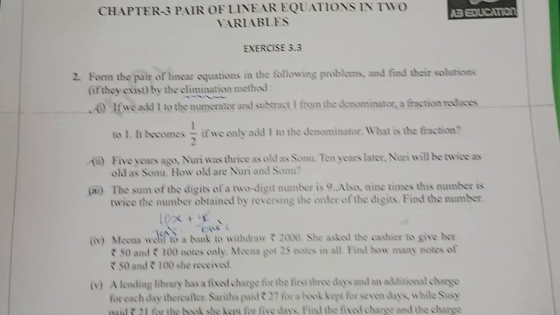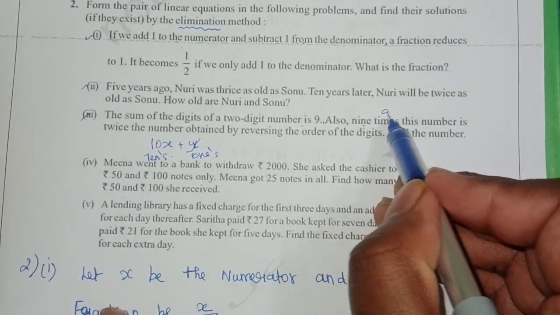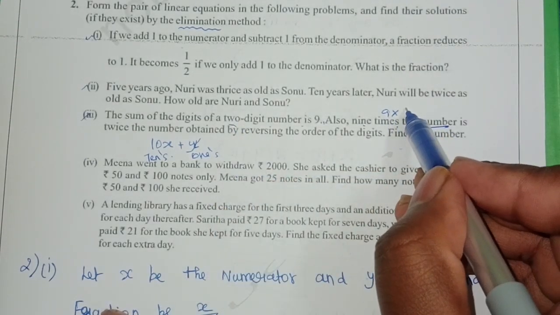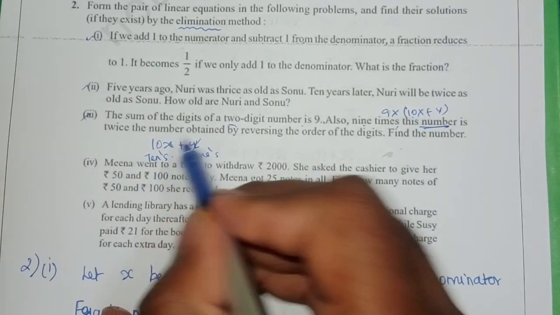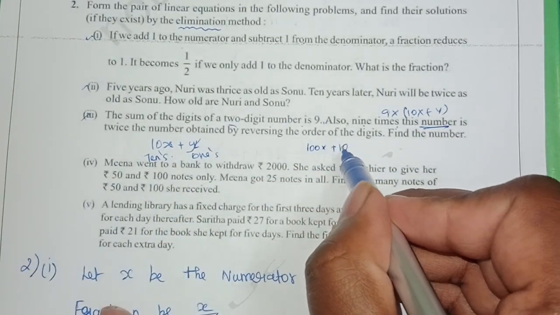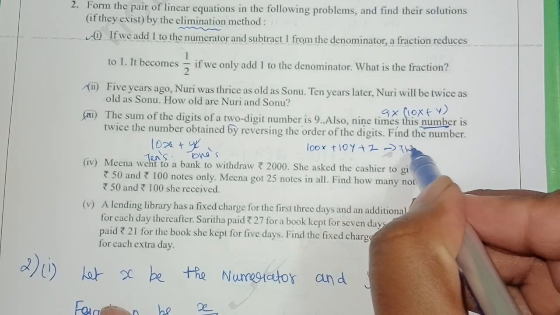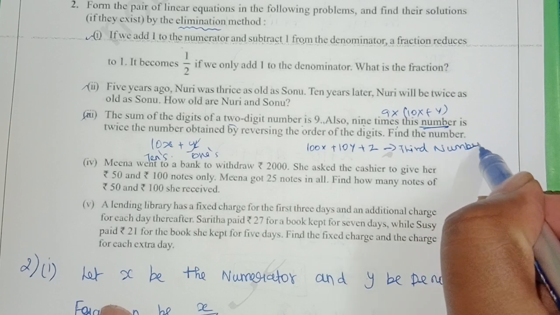You can see the question very clearly. 9 times means 9 into the number. It is a 2-digit number, therefore I mentioned it as 10x plus y. I already informed that if it is a 3-digit number, it will be in the form of 100x. That is for a 3-digit number. As it is a 2-digit number, we are not going to consider it.